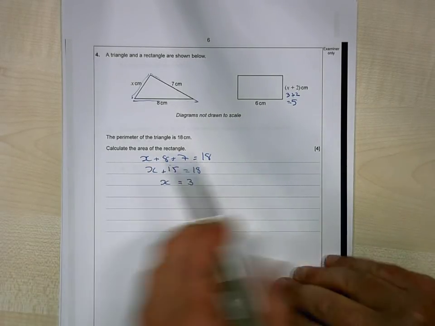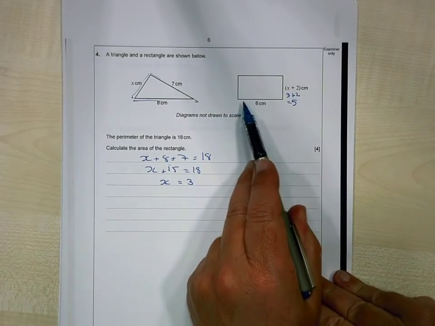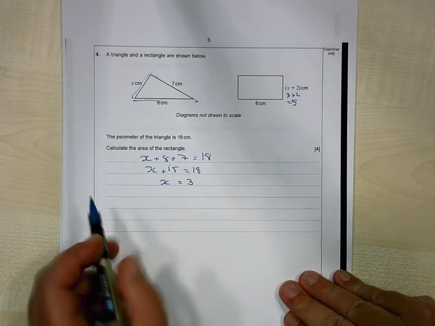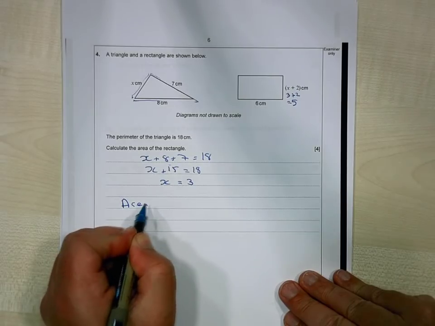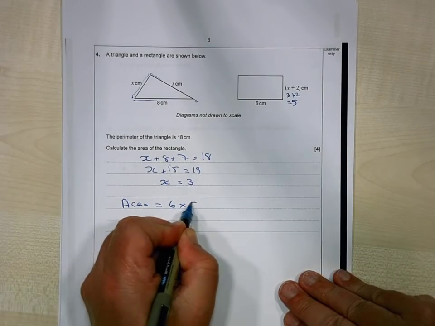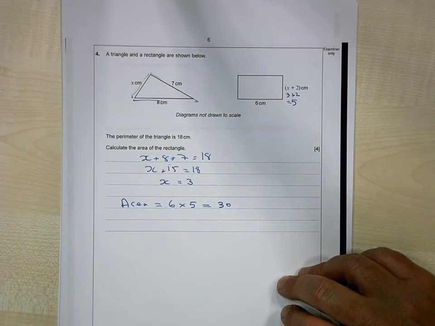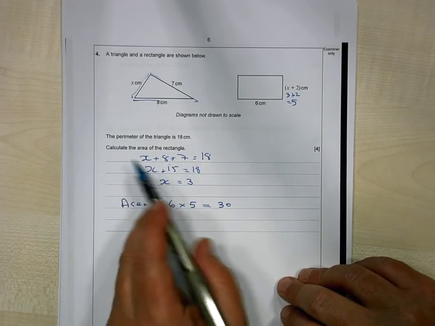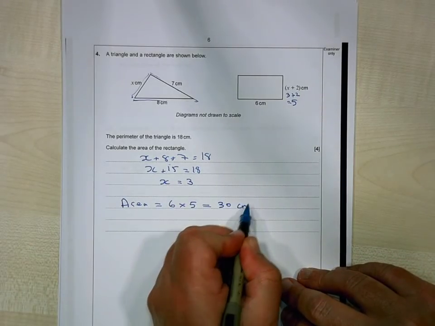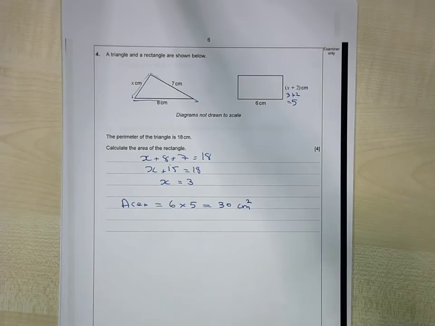So to calculate the area of the rectangle, I need to know area of a rectangle is length times width. So the area will be 6 times 5, which is 30. And the units, it's not asking you for units, so you wouldn't get penalized by leaving them out, but it's a good habit to get into. So the area is 30 centimeters squared.